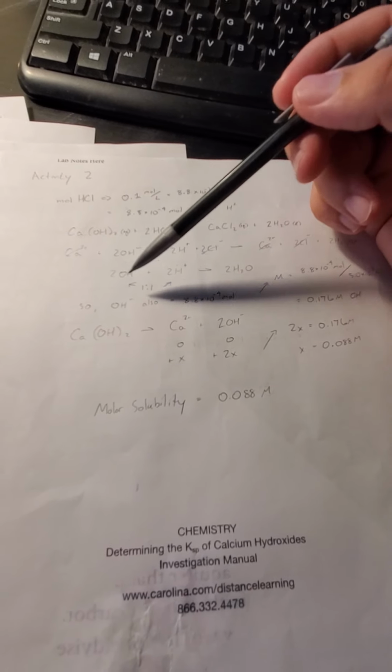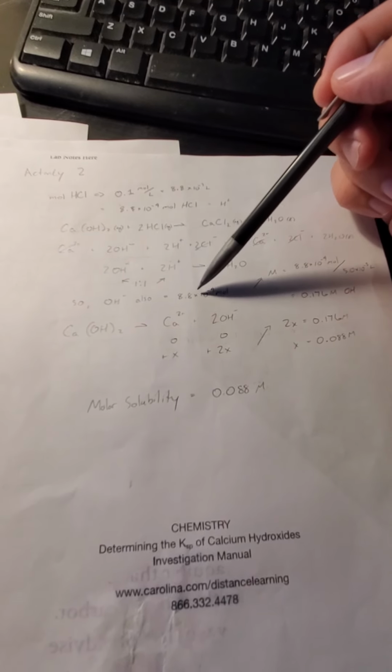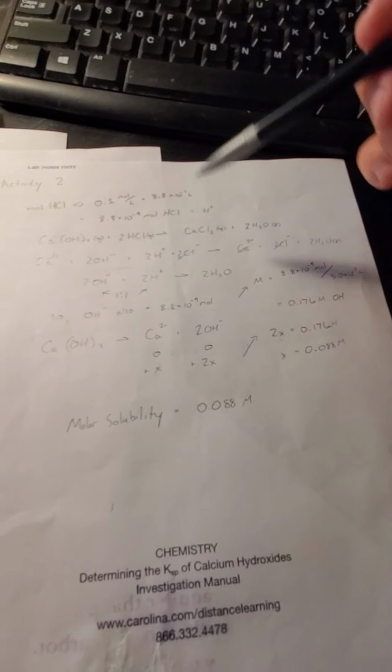As we can see here, the hydrogen and the hydroxide are in a 1-to-1 ratio. So therefore, the hydroxide is also 8.8 times 10 to the negative fourth moles. We want to convert that to molarity. So we just take that value, divide it by the amount of solution that we had, which was 5 milliliters. And next we get this value, the 0.176 molarity, the hydroxide.